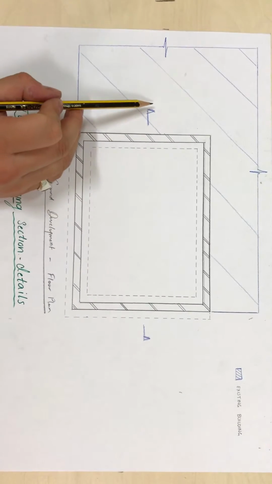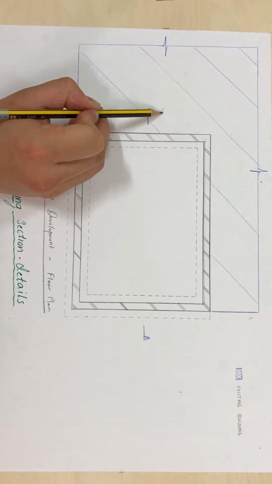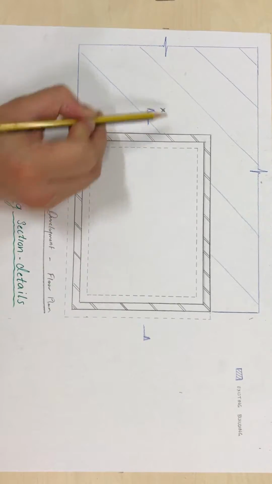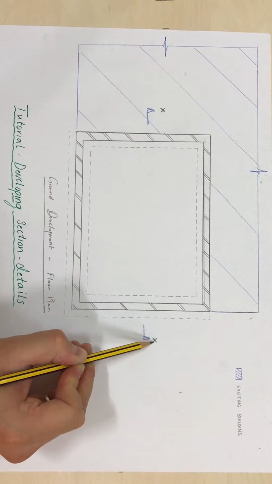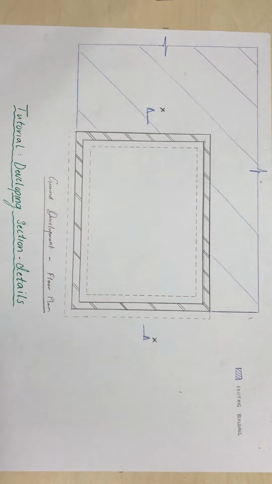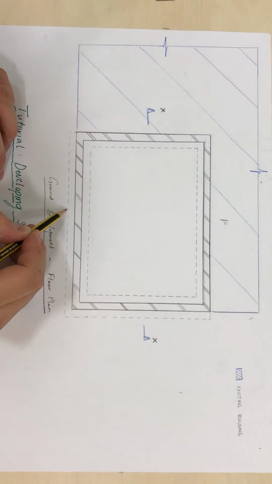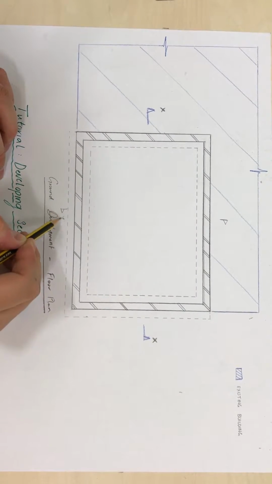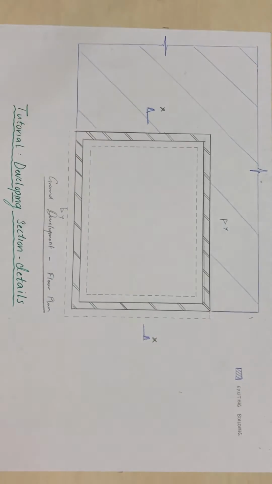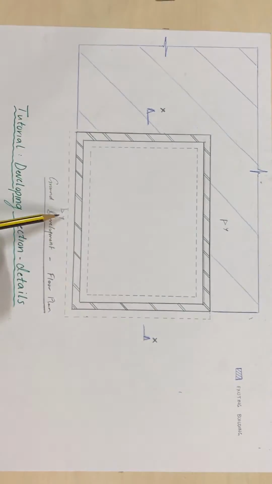So, one section that cuts right through your building, let's call that XX. And another one typically in the opposite direction, which goes across here. YY. Now be careful here. Please do not repeat using the same markers.